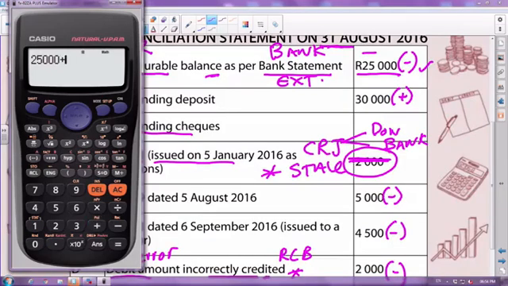So I'm going to add another negative, okay, 5,000. Instead of putting negative signs, I'm just adding up all my negatives. Then I've got another 4,500, so plus 4,500. And then I'm also going to add 2,000 because that is negative. Right, so in total, I've got negative 36,500.